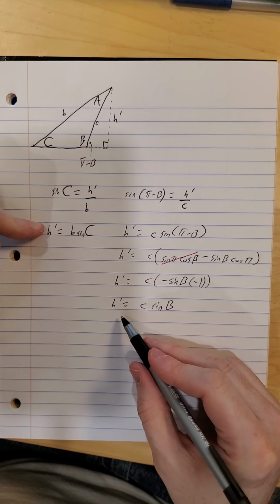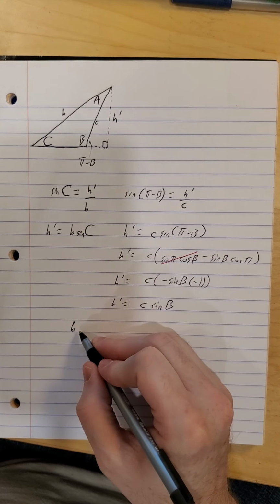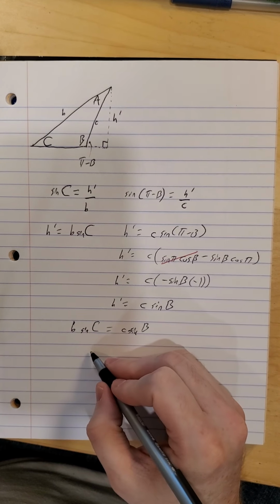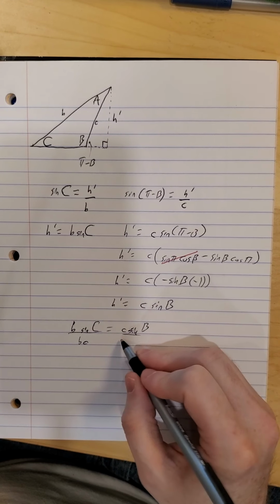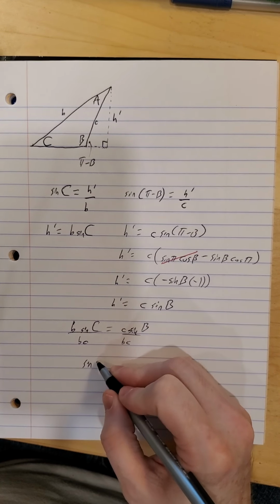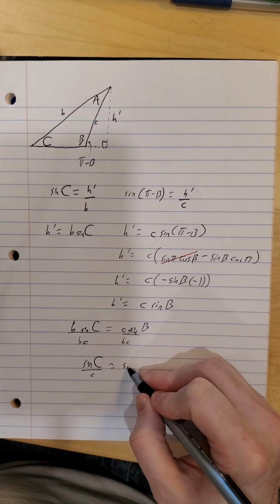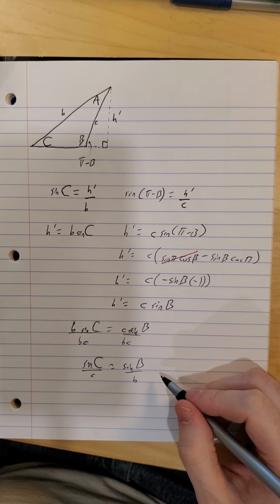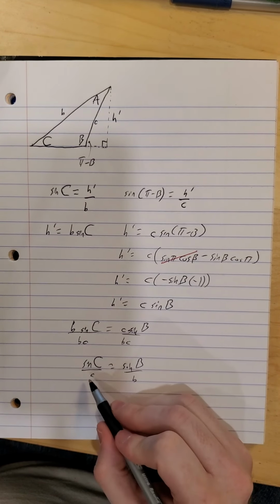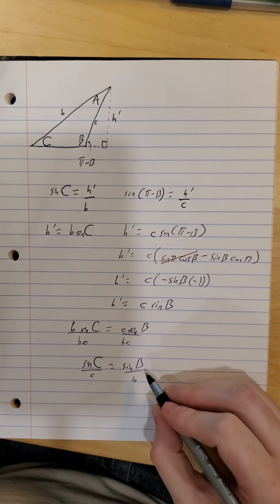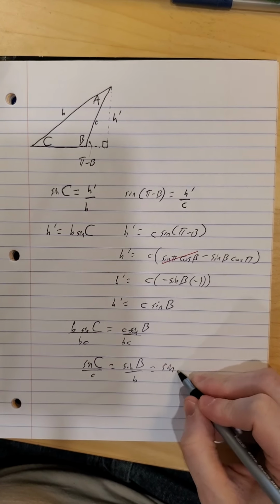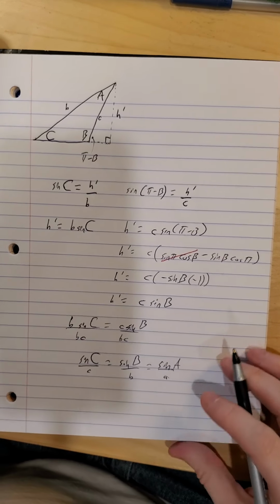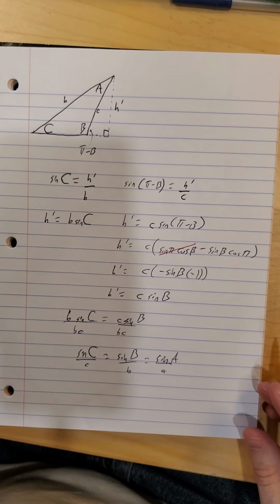Each one of these h primes is the same, so they must equal one another. So b sine of c is worth c sine of b. Divide both sides by b little c. So sine of big C over little c is worth sine of big B over little b. And by the transitive property, since we already said sine of c over c is worth sine of a over a, we also have equal to sine of a over a. So that is our law of sines derived.